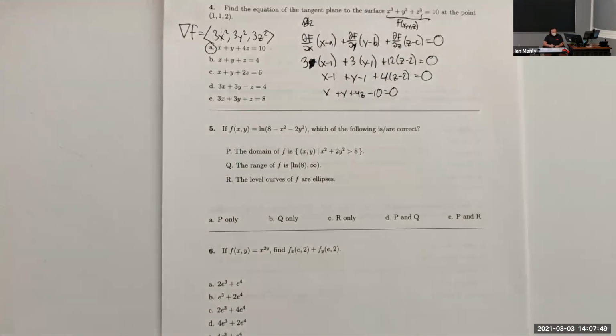Number 5, if f of x, y is the natural log of 8 minus x squared minus 2y squared, which of the following is correct? The domain of f is x squared plus 2y squared is greater than 8. What do you guys think about that? Is it true or, yeah, false?